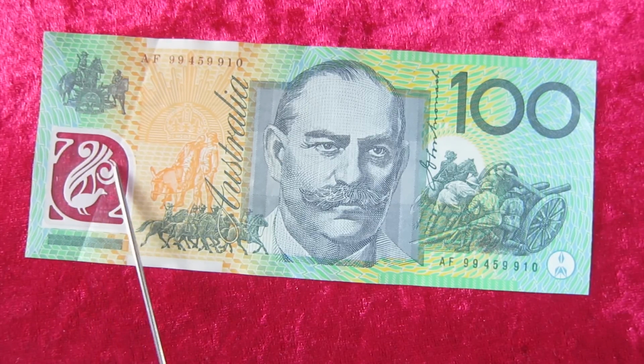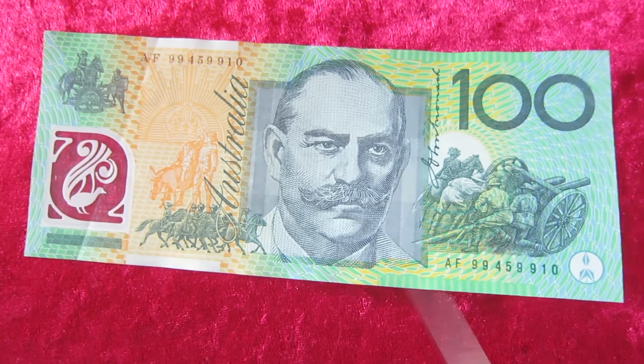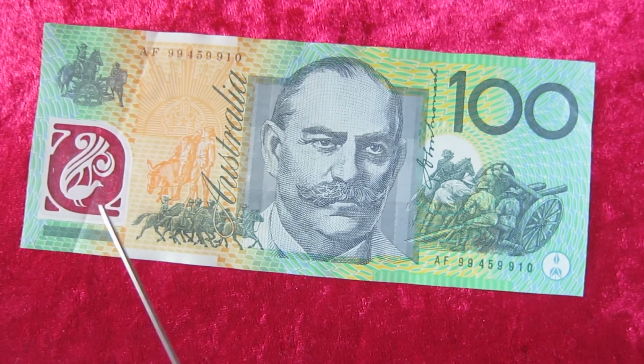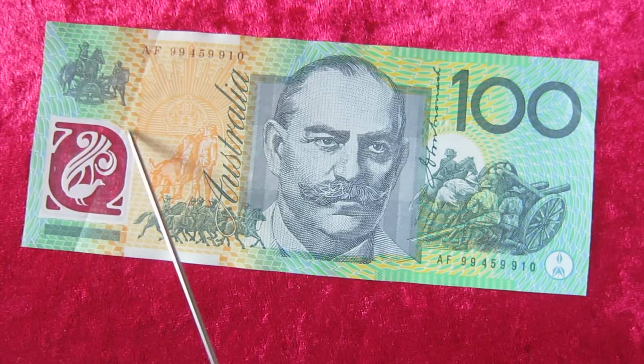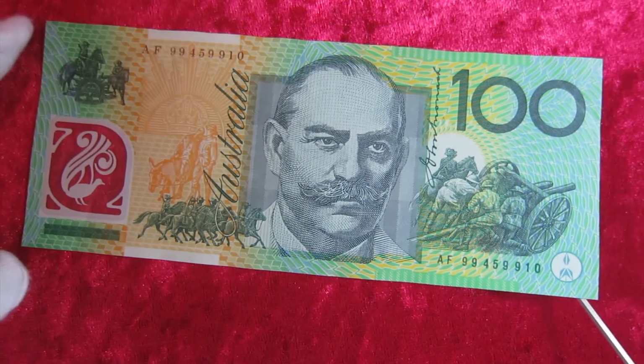And in here you can see a lyrebird. So each of those notes has a little thing in the side, but this one I particularly like. So there we are. There you have it. The coins and notes of Australia.